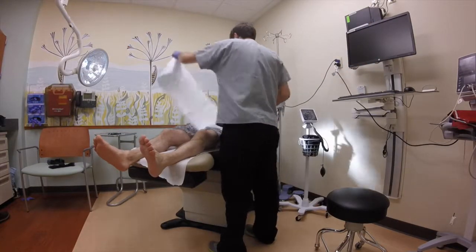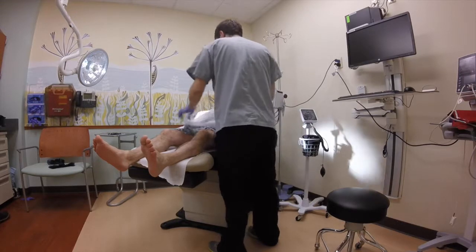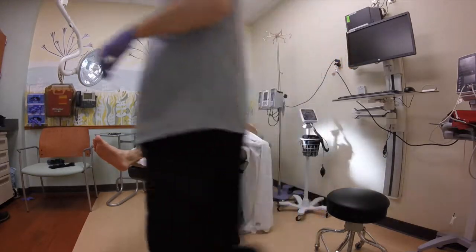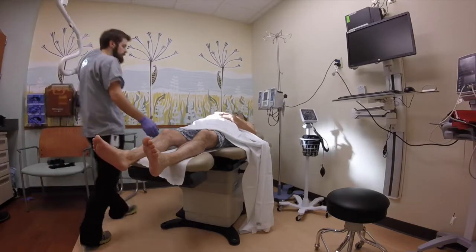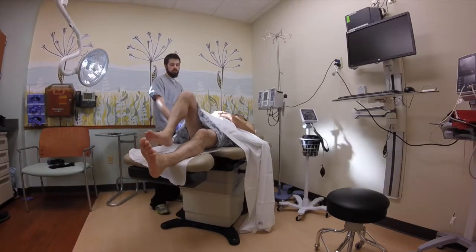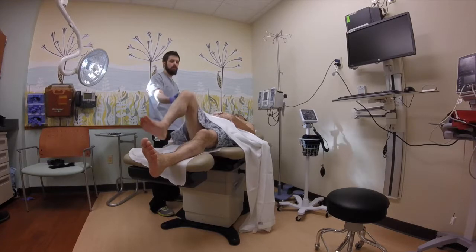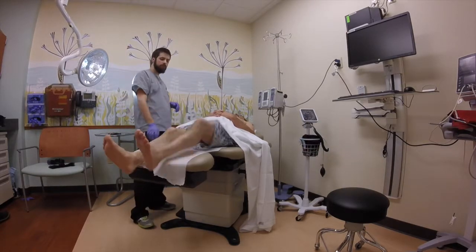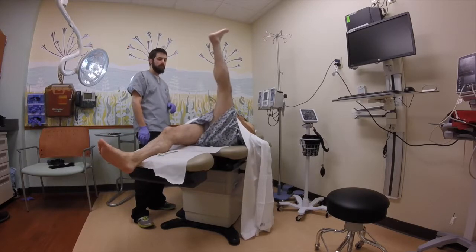I'm going to have you lift your leg. I want to see the strength in your leg. I'll have you lift your leg with your knee bent as high as you can. Yeah. And then straighten your leg out and try to lift it up all the way. There we go, good. And then the same with the other leg.